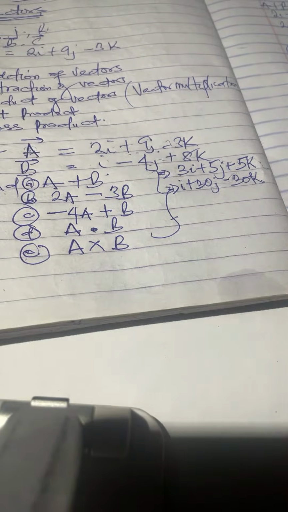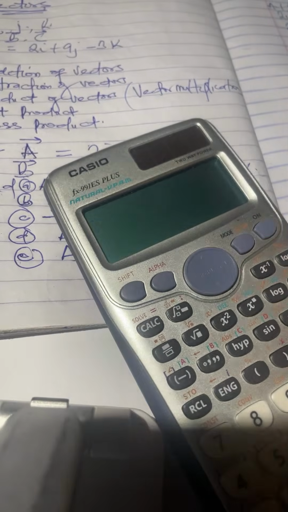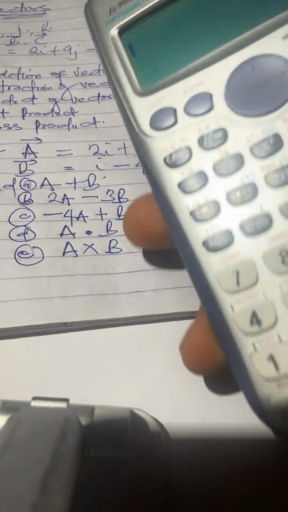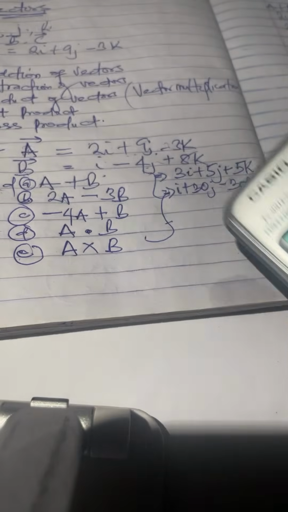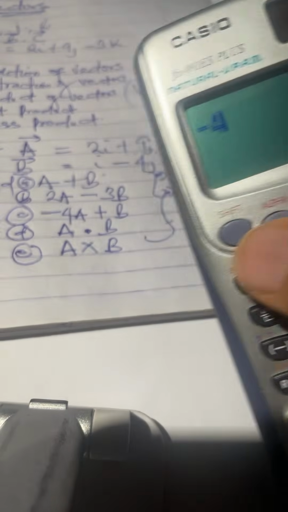All right, so now the next one is minus 4a plus b. So how do we do that? Press your minus, then press 4, then bring vector a, because they say minus 4a. How do you bring vector a?